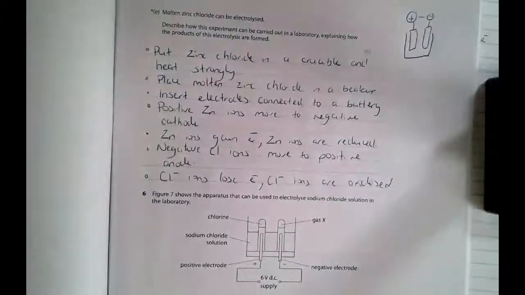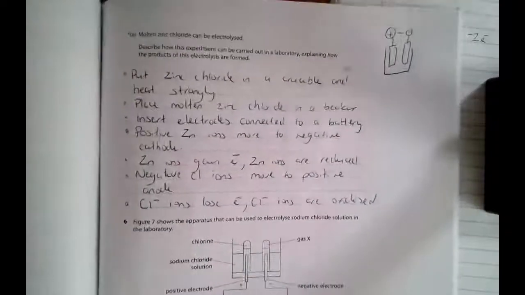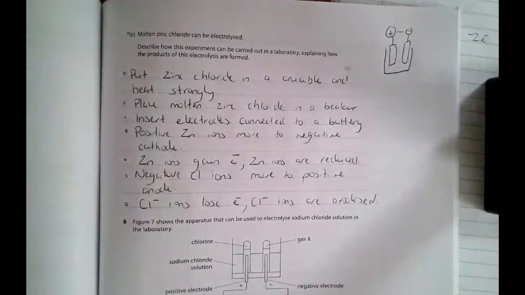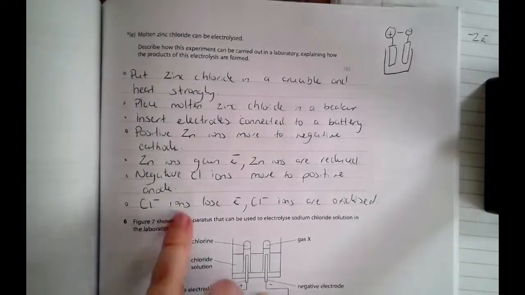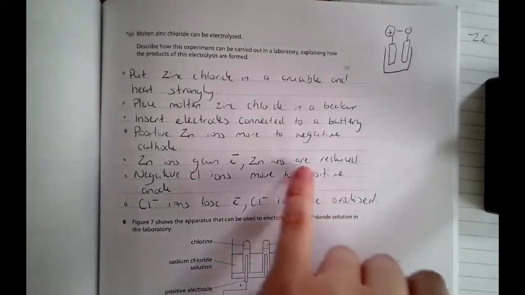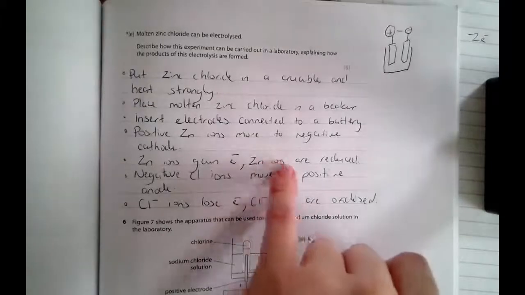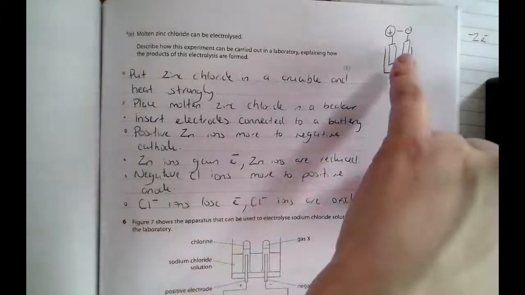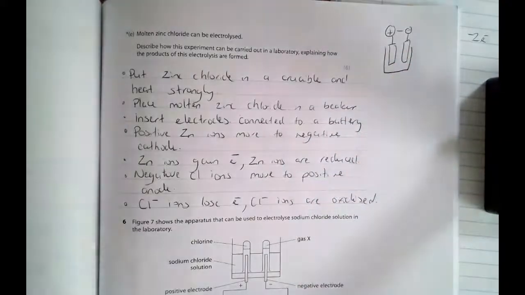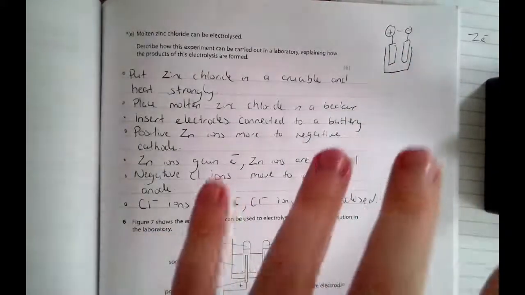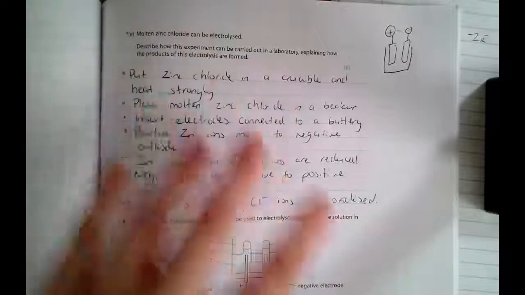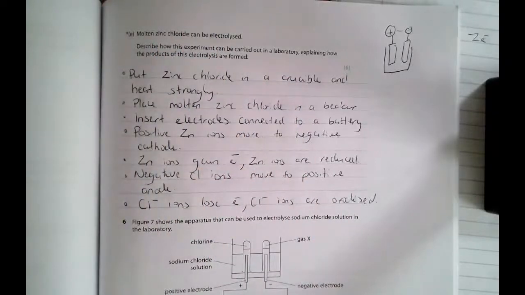There's lots of other detail you could mention, so you could go into a little bit more detail about the battery. You could talk about the DC current that flows through. You could give a half equation here. You could describe what you might see. So zinc is a metal, so when that metal forms, you'll see that metal form around the cathode. Chlorine is a gas, so you'll see bubbles forming. But this alone would be enough to get you your 6 marks.